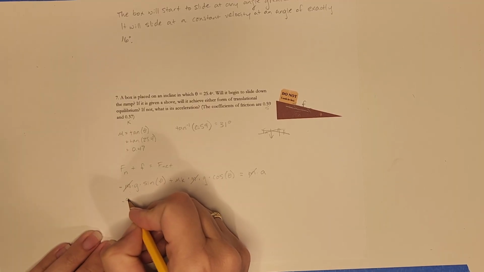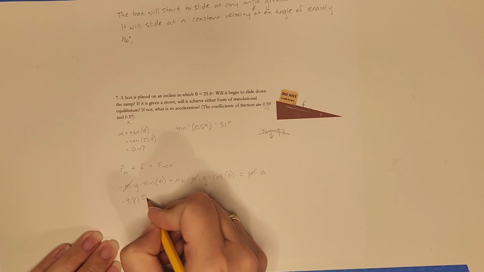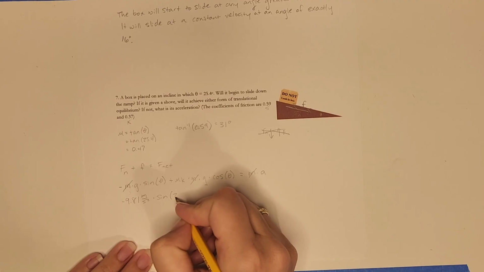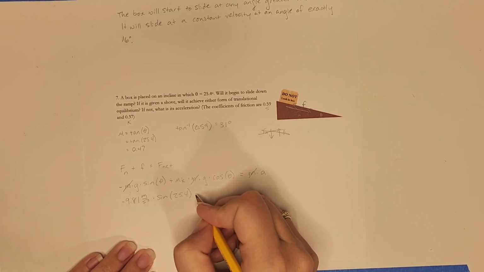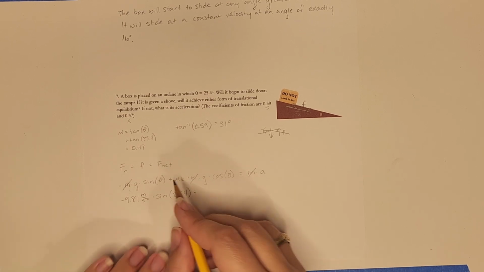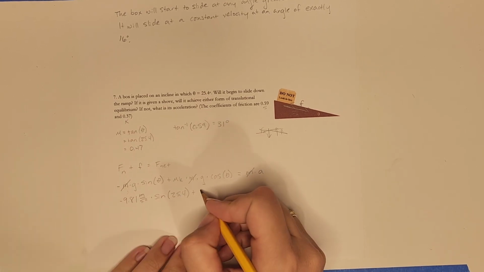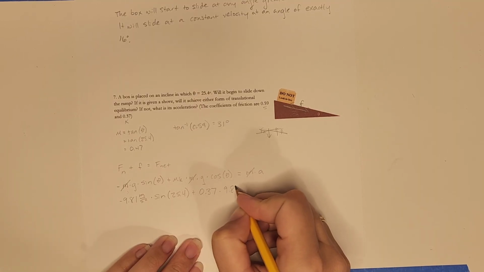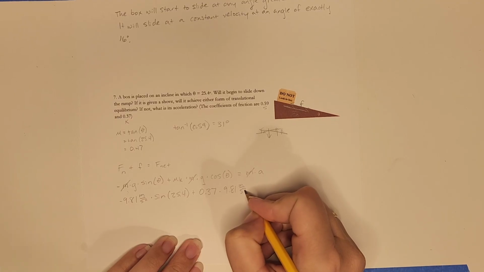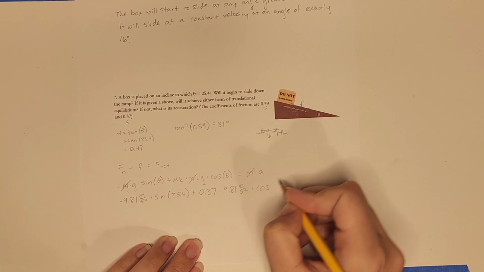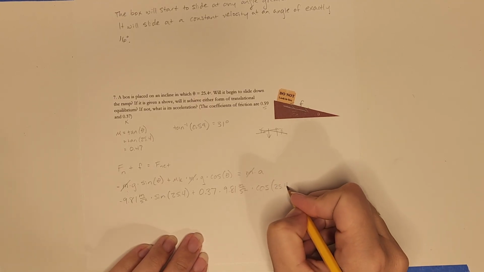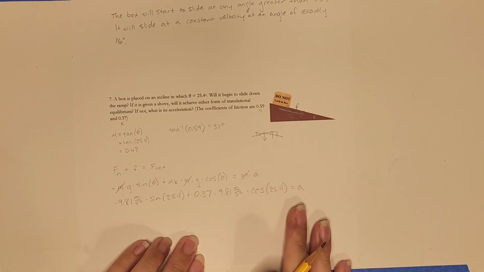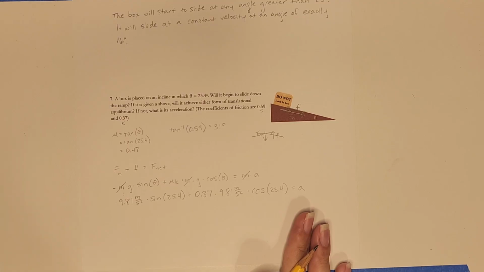So let's go ahead and fill all this in. Negative 9.81 meters per second squared times the sine of 25.4, plus our kinetic coefficient, 0.37, times 9.81 meters per second squared times the cosine of 25.4, equals our acceleration, which is what we're trying to find out.